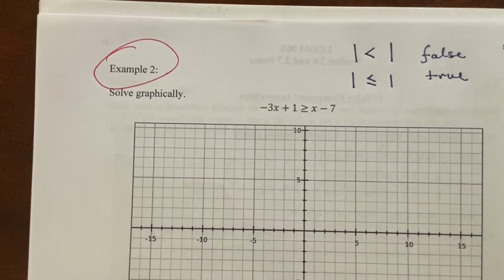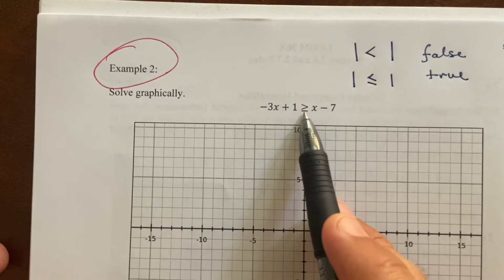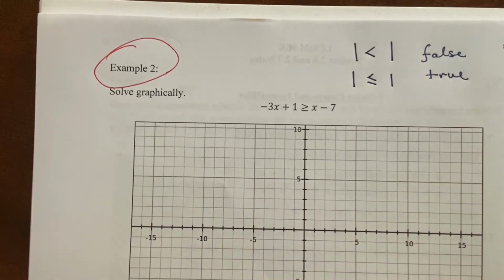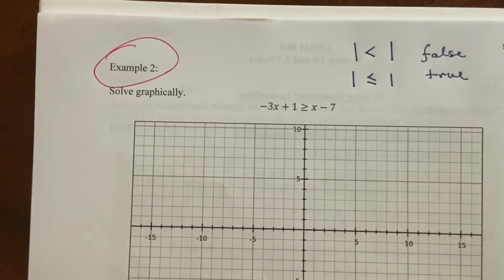Right? 1 is less than or equal to 1. It's also greater than or equal to 1. So the equal to, this little line down here means you can consider equality in your solution.